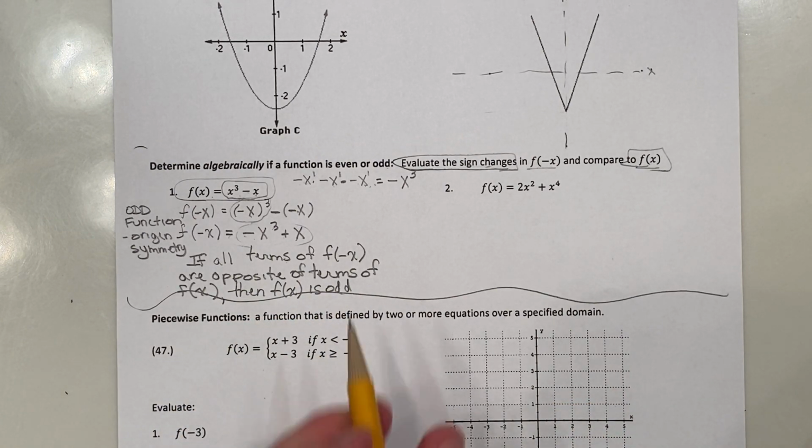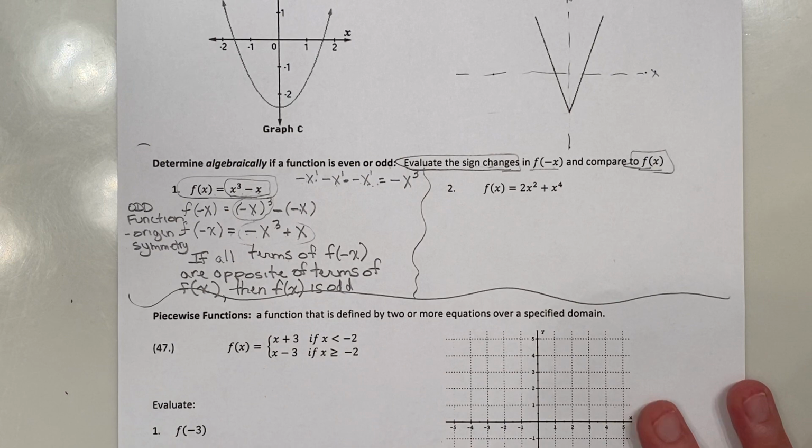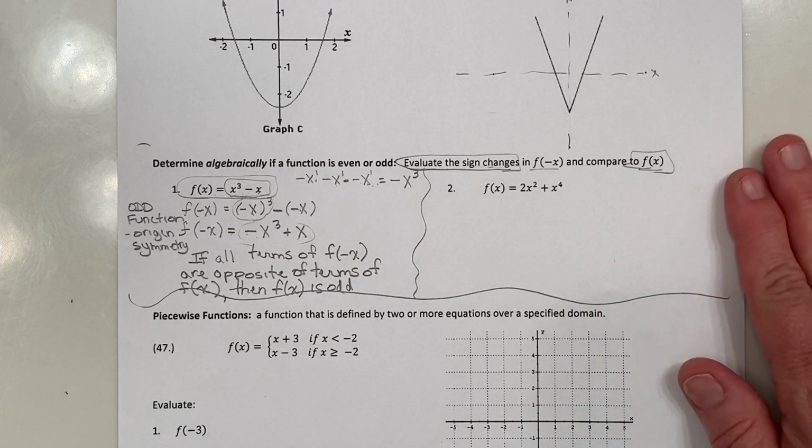And it can't just be one or two terms. Every single term has to be the opposite. If not all are opposite, then it's not odd. Okay, let's look and see what happens.